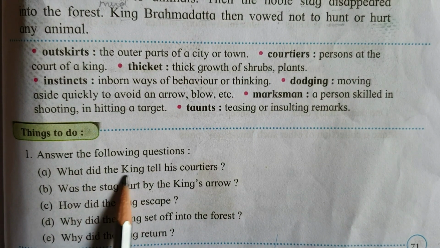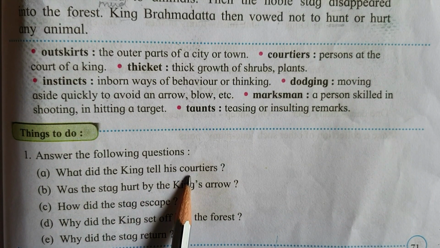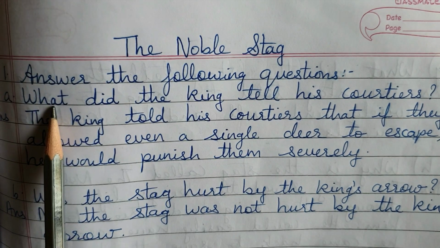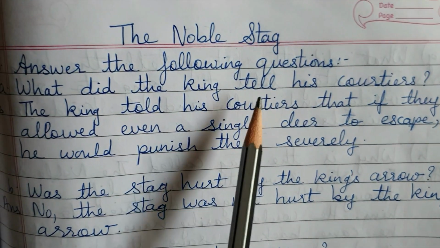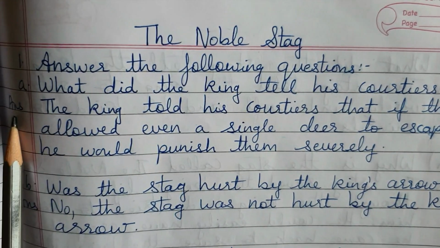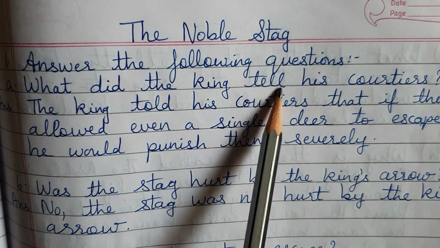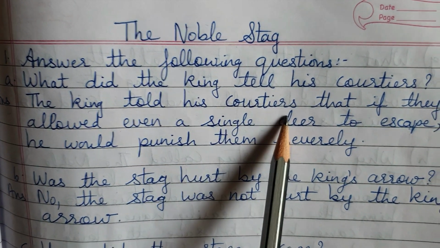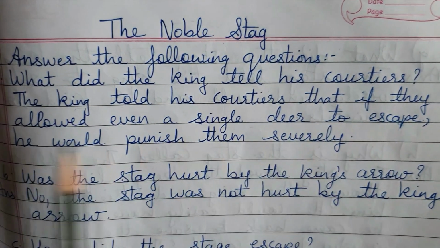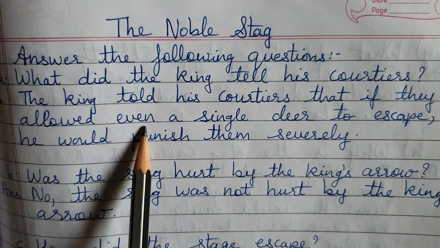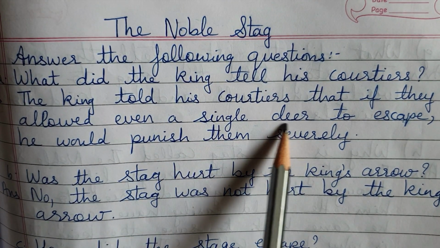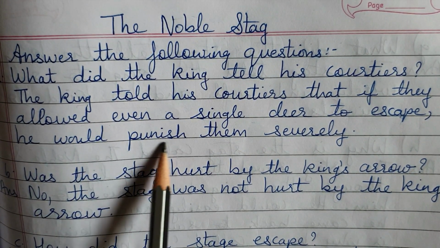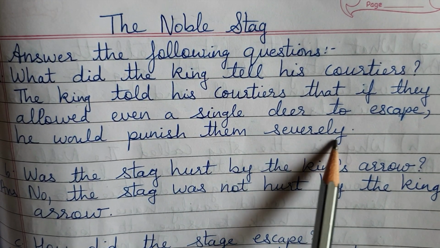What did the king tell his courtiers? Answer: the king. Tell will become told. The king told his courtiers that if they allowed even a single deer to escape, he would punish them severely.